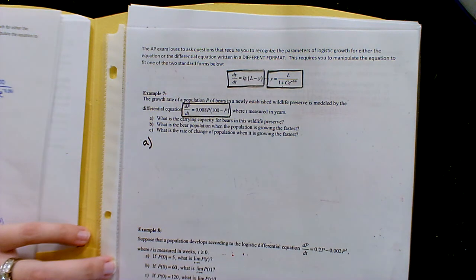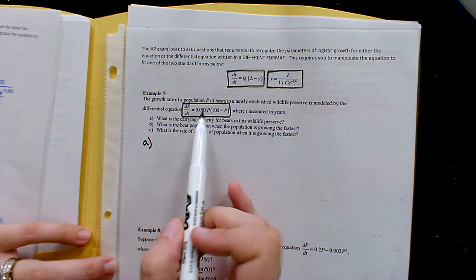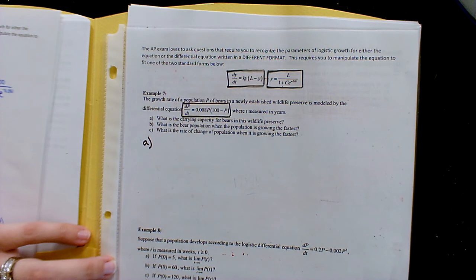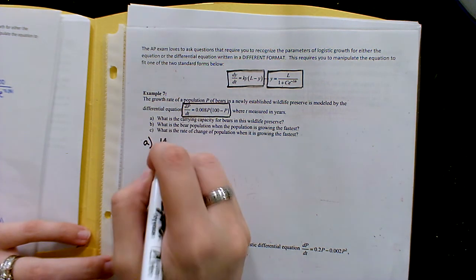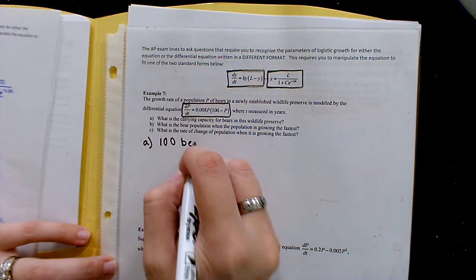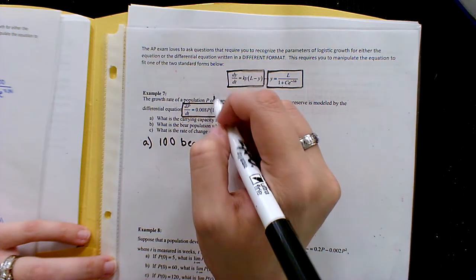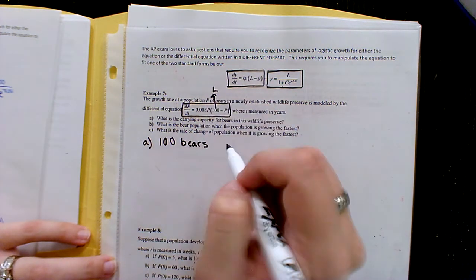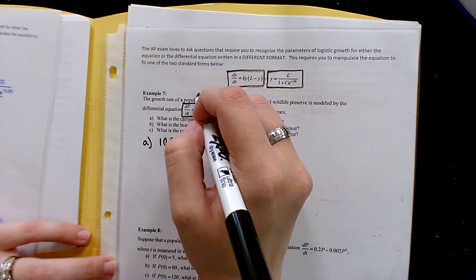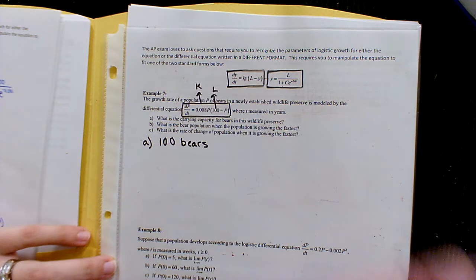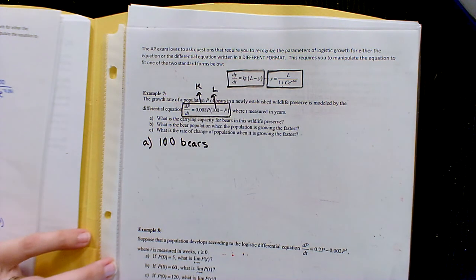Can we identify the L value, the carrying capacity, from that function? Go, Caitlin. 100. So the 100 is representing L, and the 0.008 is representing that constant K value. That's going to change for every problem.